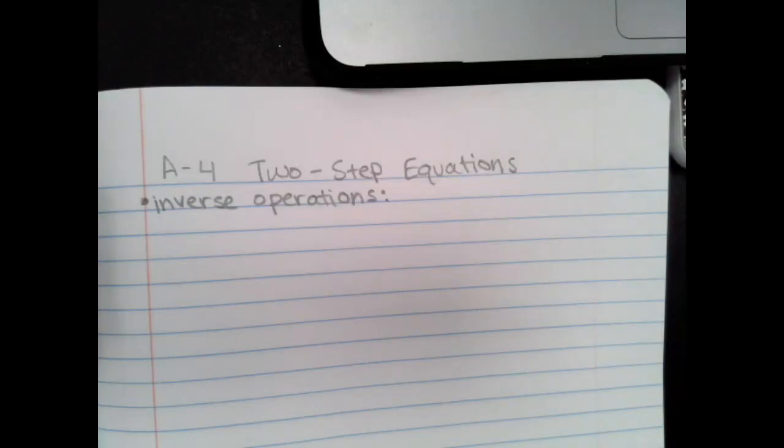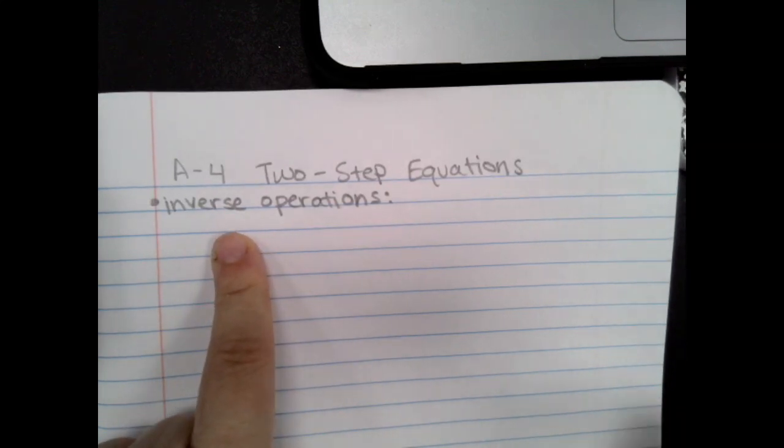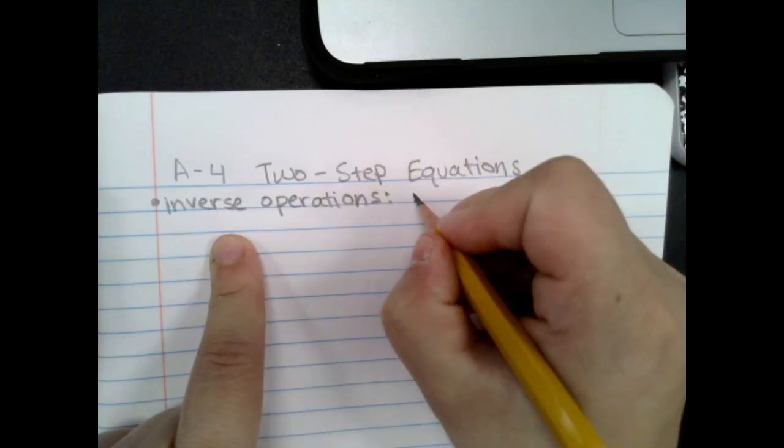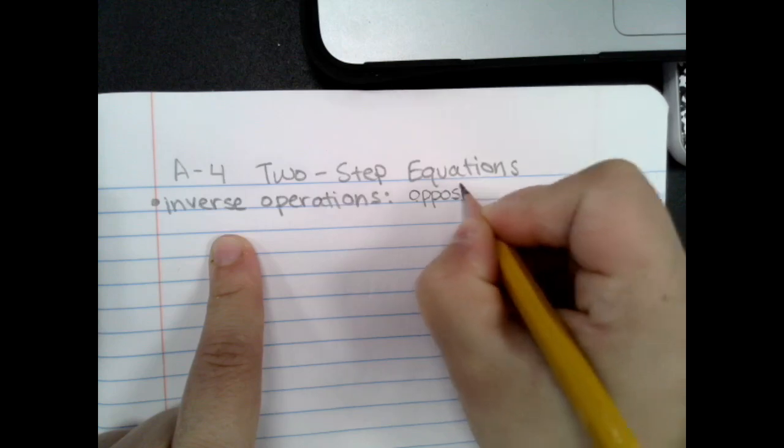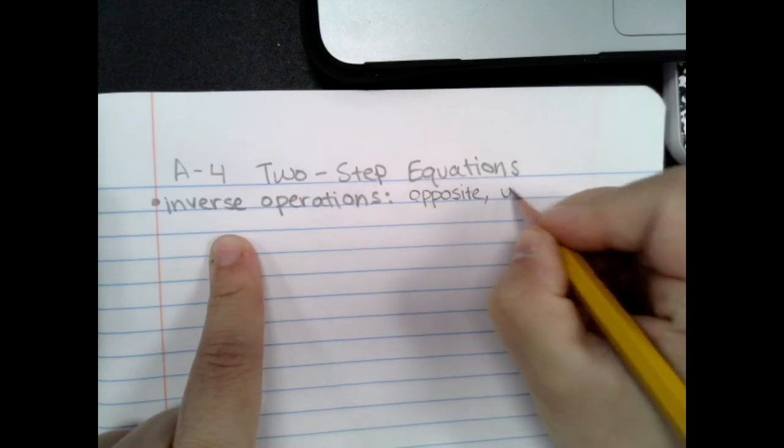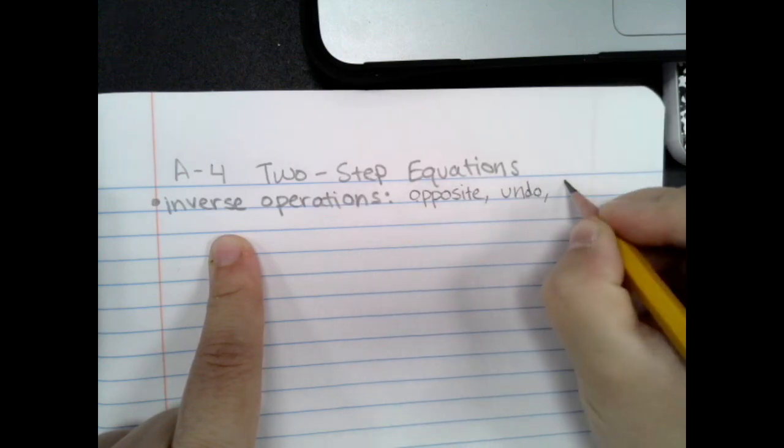Important, but two, sometimes we say it a different way. All right, so what did it mean to do inverse? What were some of those words you guys said? Opposite, undo, backwards, switch.